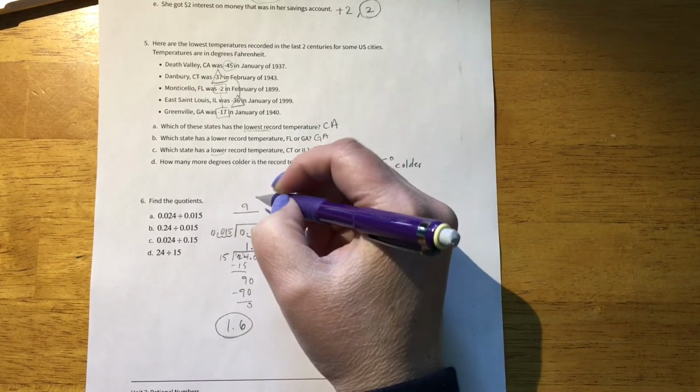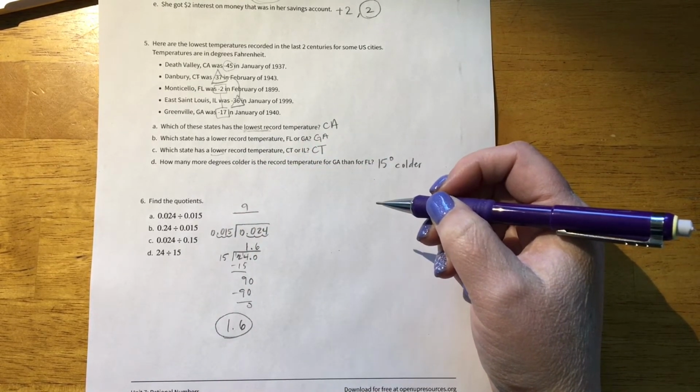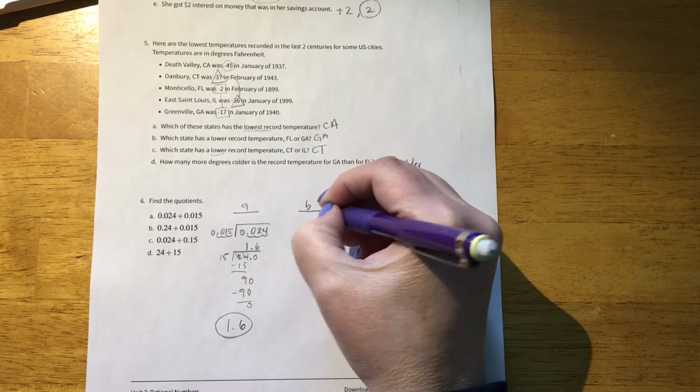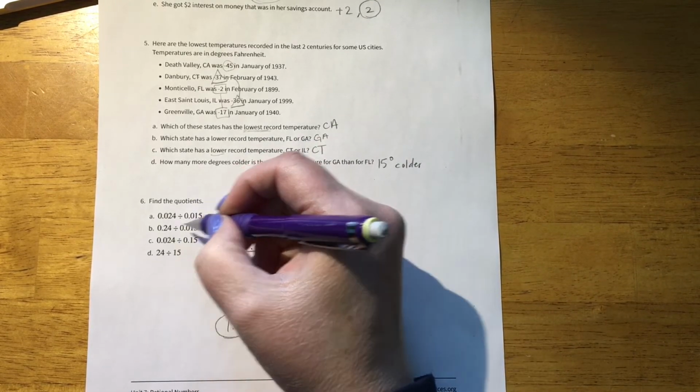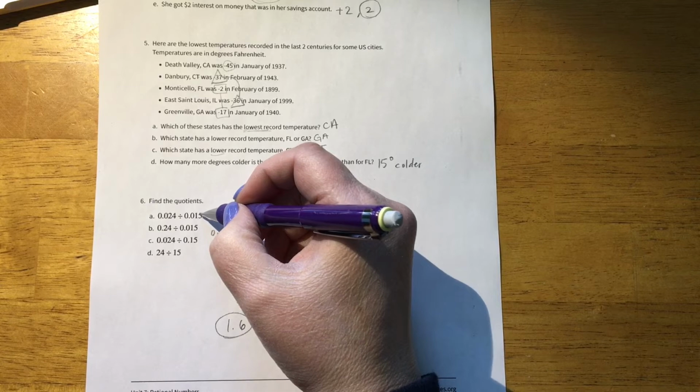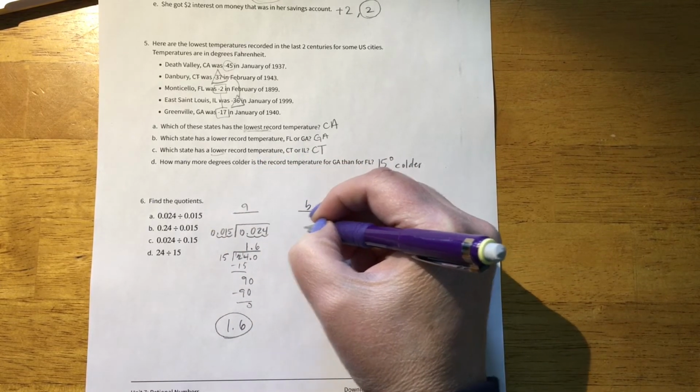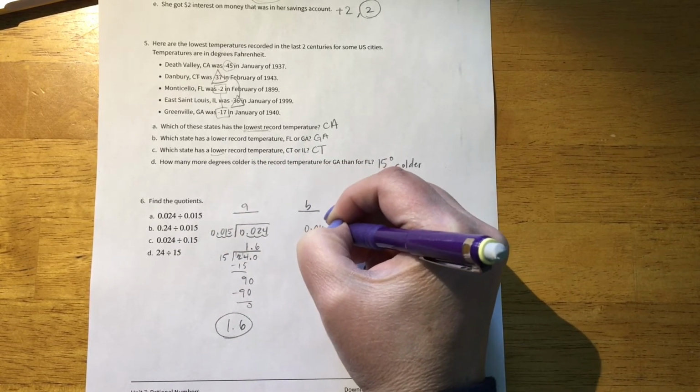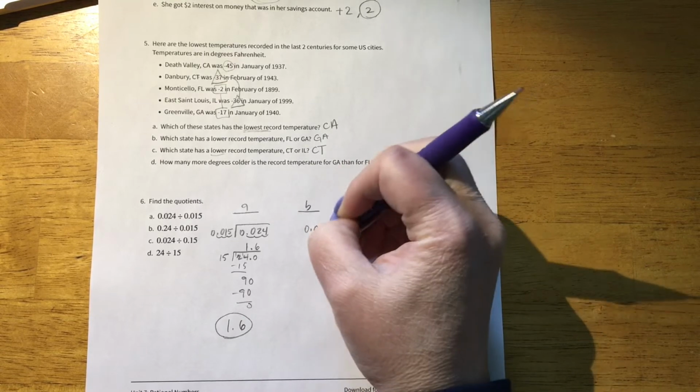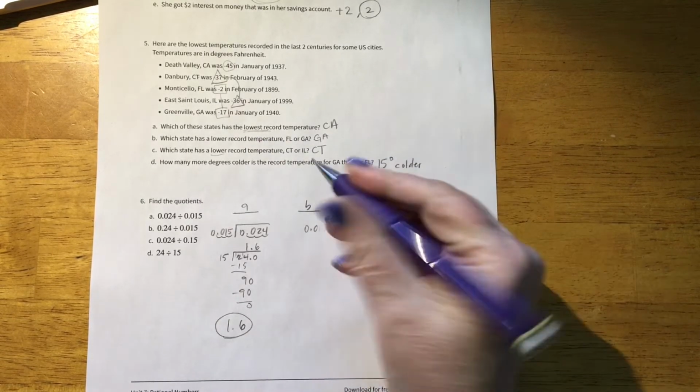Okay? Now, that was part A. Part B. Let's compare what we're doing to part B compared to part A. We are now dividing 0.24.